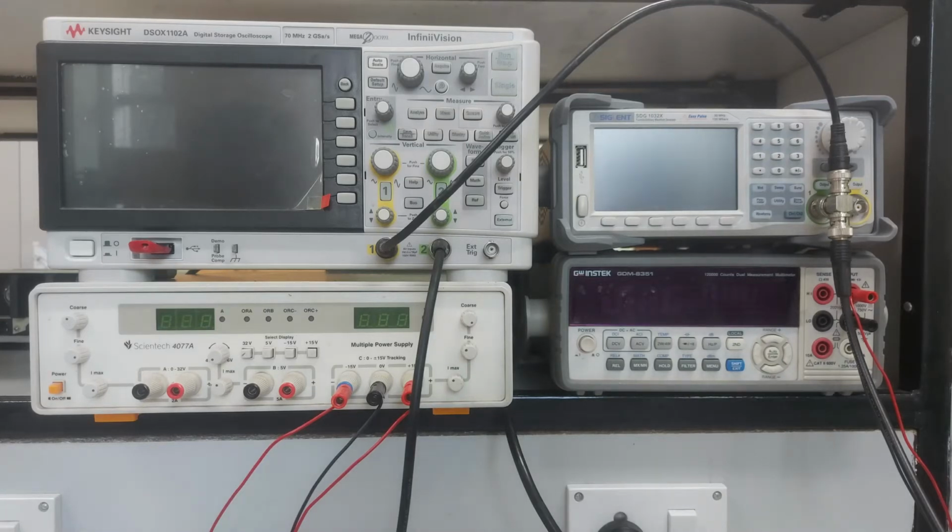If the inputs are the same, the output should be 0. So the offset should be 0, and it should have 0 internal noise.